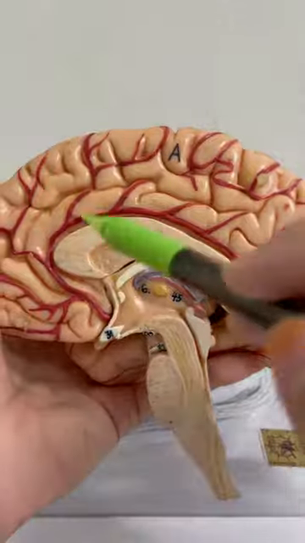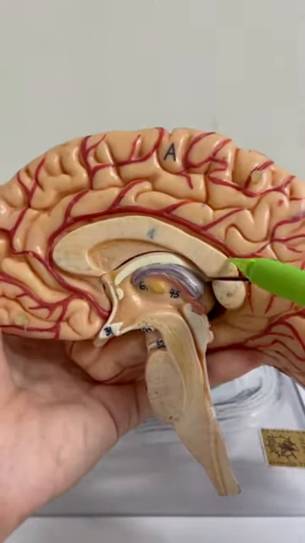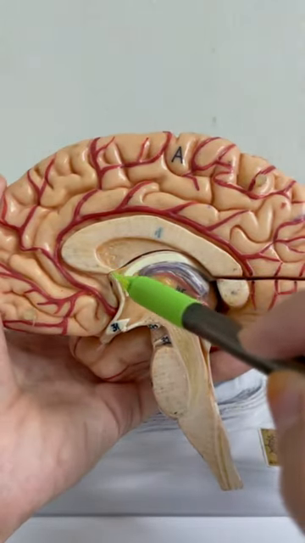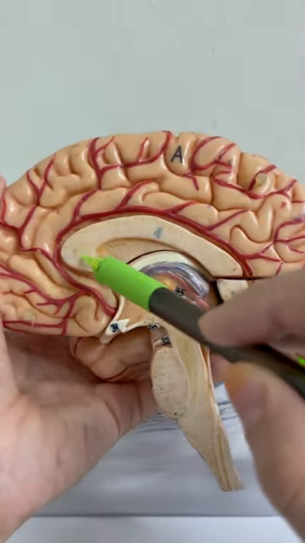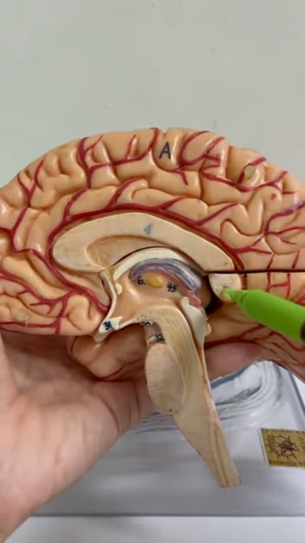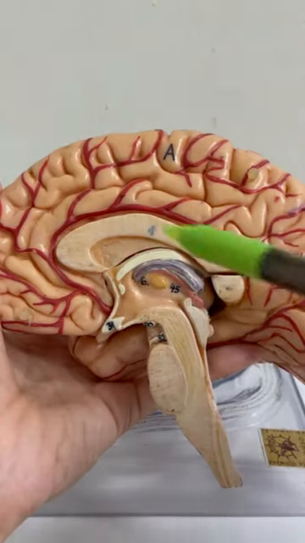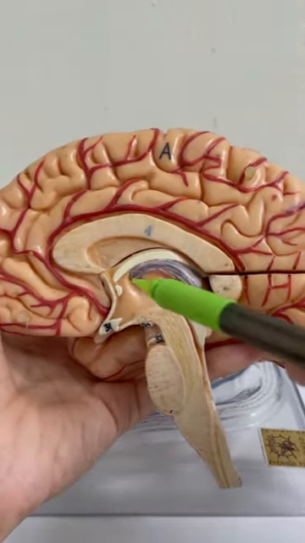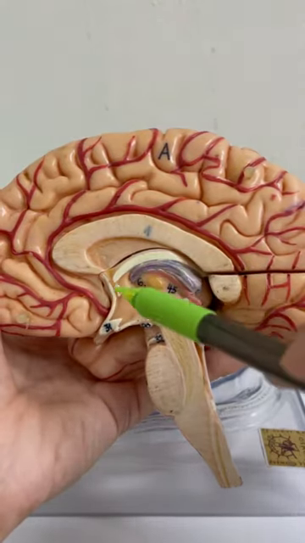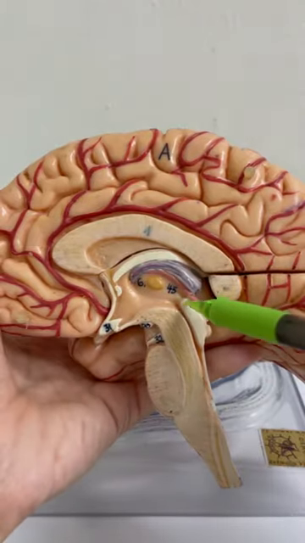Okay, now let's talk about this structure. So this is the corpus callosum, and the parts of the corpus callosum are, this is the rostrum, this is the genu, body or trunk, and splenium. This is the lamina terminalis. This is the fornix or commissure of fornix. This is the anterior commissure, and this is the posterior commissure.